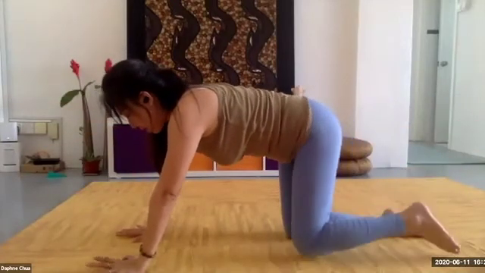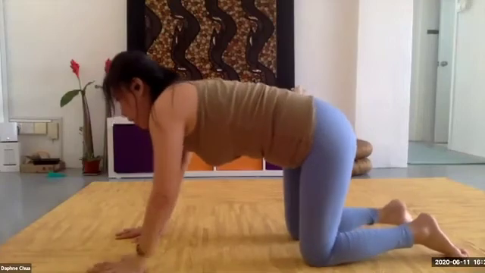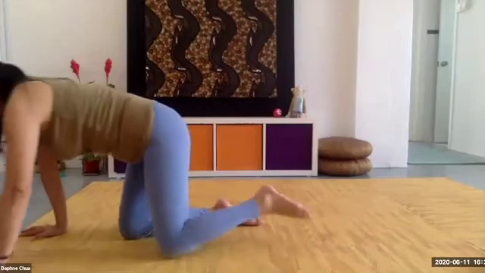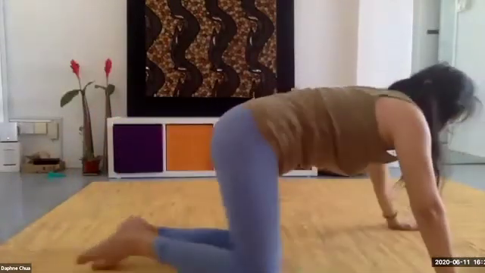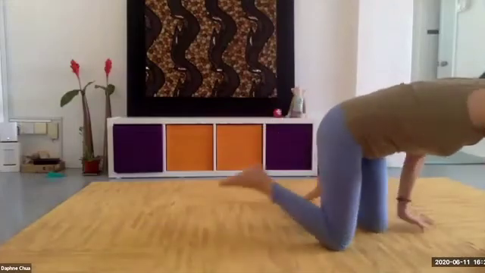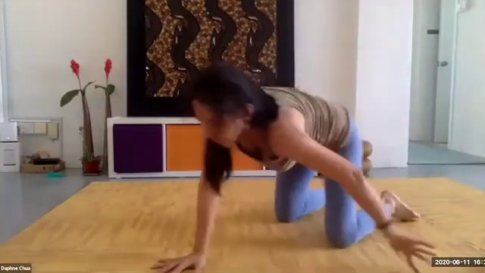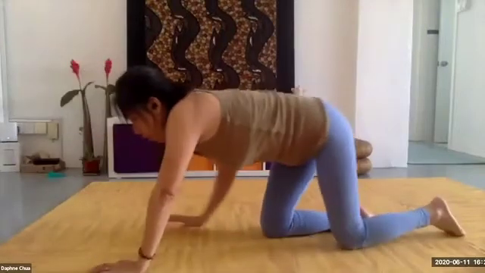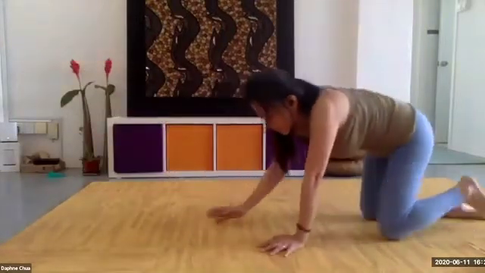And then the next time you come back to center, try to walk or crawl forward. Go to just explore the space, do some crawling around the space that you have. And then also explore crawling backwards.